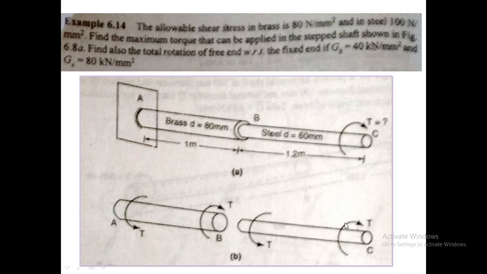So this is the applied torque. This torque at this portion will develop a reactional torque which is opposite to this torque, and this portion will develop a reactional torque, and the same torque will be applied on this portion, and at the fixed end a reactional torque will be developed to maintain the equilibrium. So this is the free body diagram of the applied torque. Whatever torque T is applied at this end, it will be transferred to end A. It will be opposite in nature.